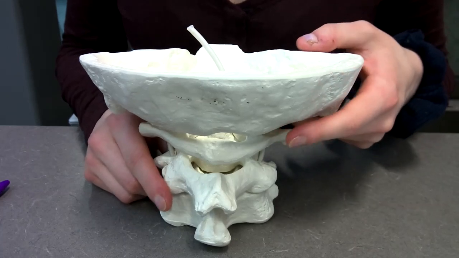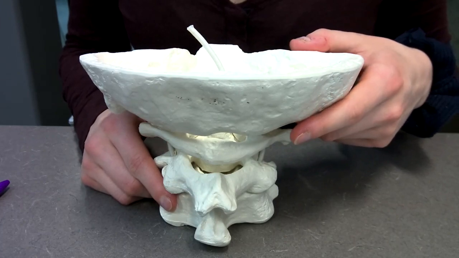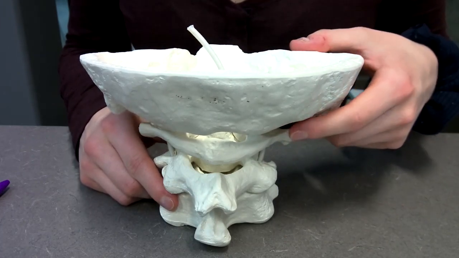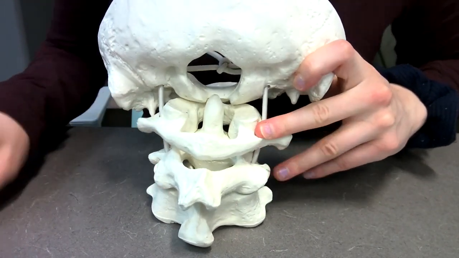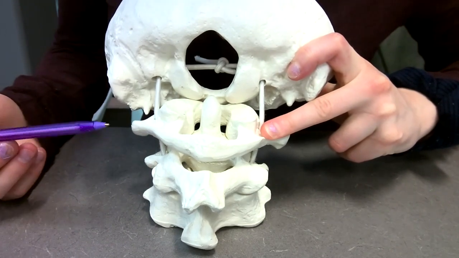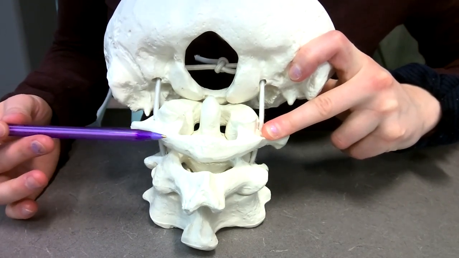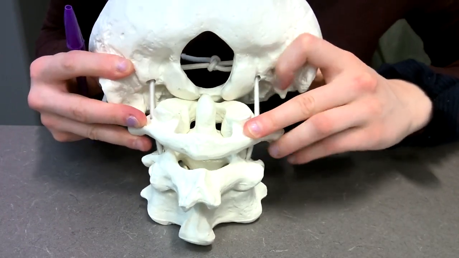So to first start talking about the atlanto-occipital joint, or the AO joint for short, as the name clearly suggests, this joint is formed between the occipital bone of the skull, otherwise known as C0, as well as the atlas, or more simply referred to as C1, due to it being the most cranial vertebrae of the entire vertebral column.